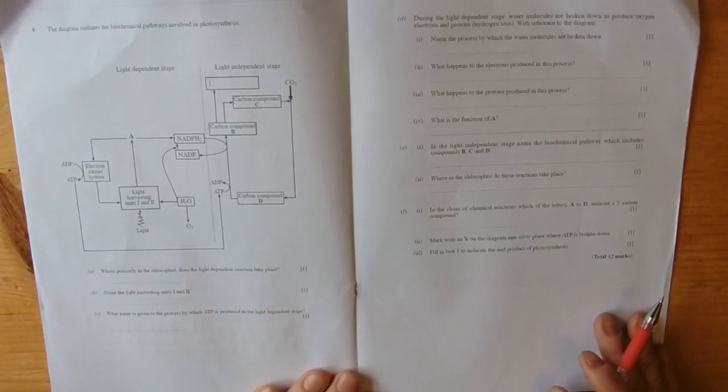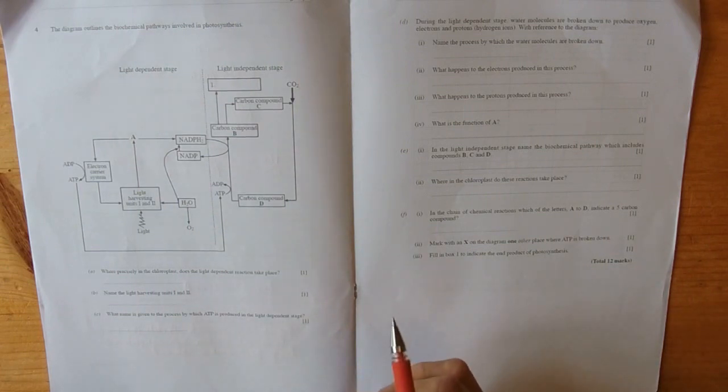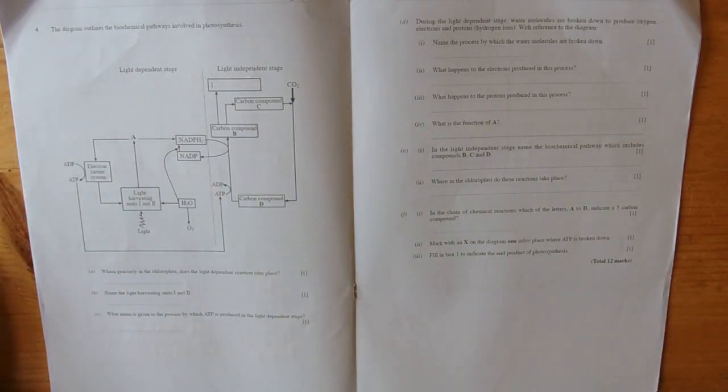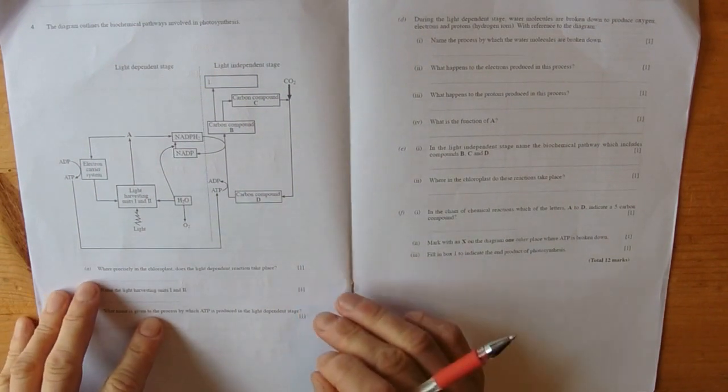This is Holy Cross component 1 mock, and this is mock number 3. I'm on to question 4, a reasonably straightforward photosynthesis question if you have memorized your cycles. And we've got the biochemical pathways involved in photosynthesis, and it's just the stuff we expect to see.